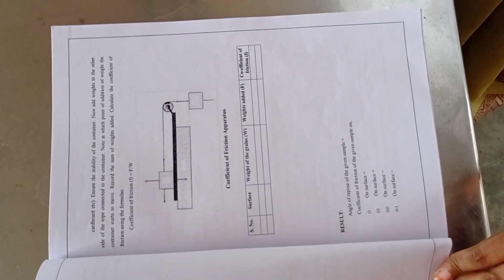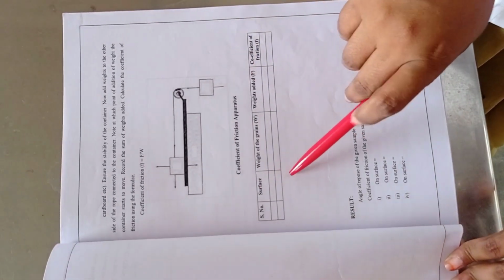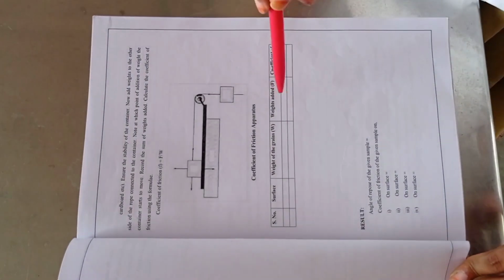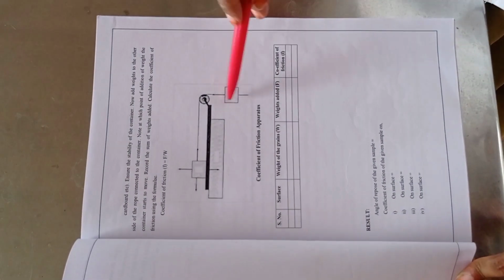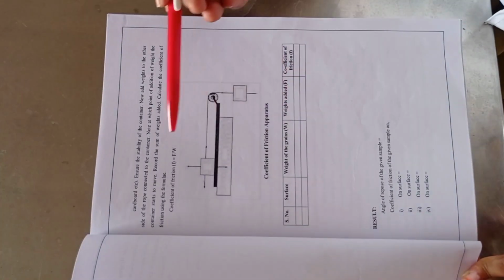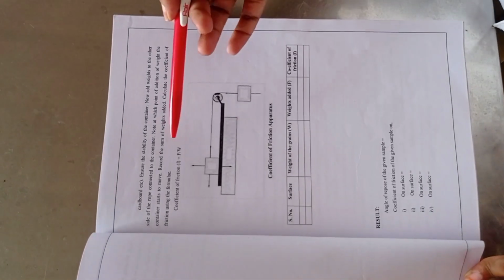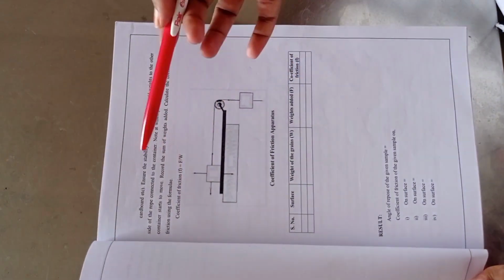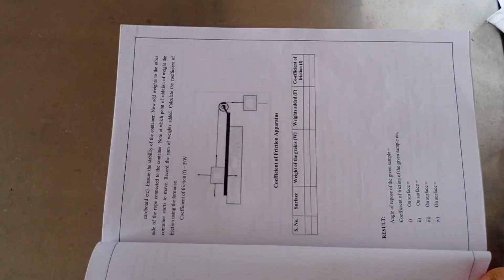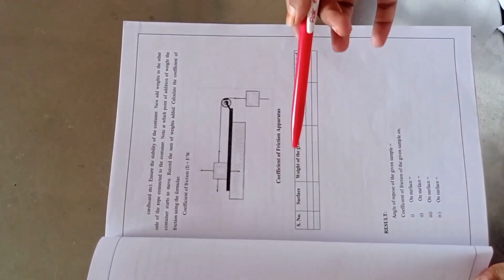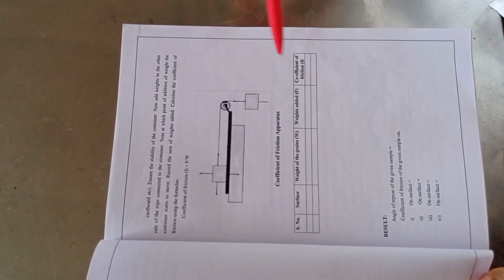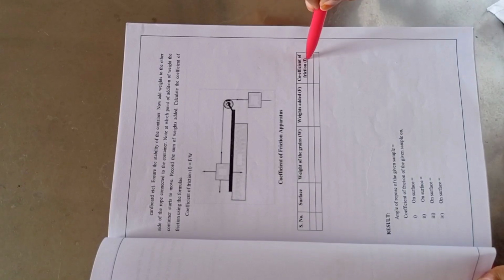As I said, for calculation we have to note down the type of the surface, the weight of the grain which is added in the container, and the weight added at the end of the pulley. From these parameters we can find the coefficient of friction using this formula, which is coefficient of friction is equal to F by W. F means weight added to the pulley, and W means the weight of the grain which we added in the container. From this we can identify the coefficient of friction for different surfaces.